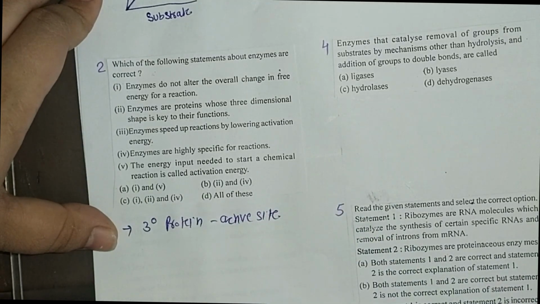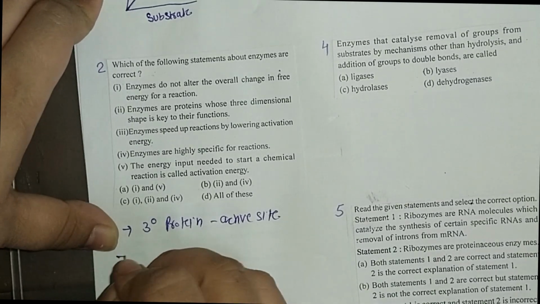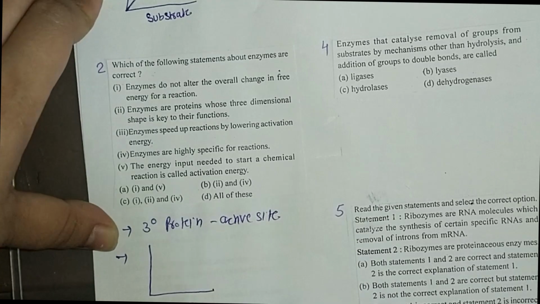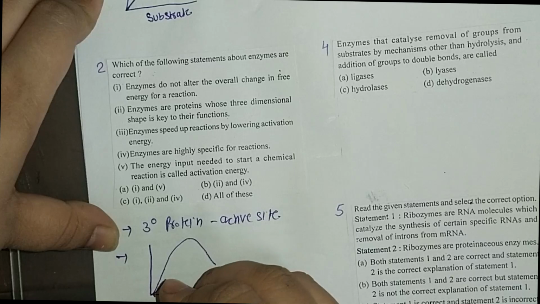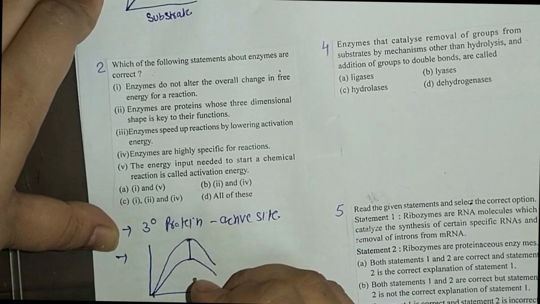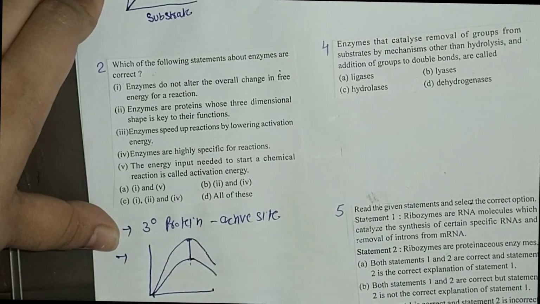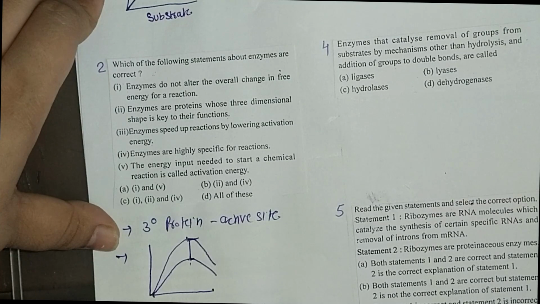Next, enzymes speed up the rate of reaction by lowering the activation energy. Yes, we have studied this graph, where with the introduction of enzyme, the activation energy reduces. This is the activation energy with enzyme, and this is the activation energy without enzyme. So activation energy reduces. Enzymes are highly specific. This is also correct.